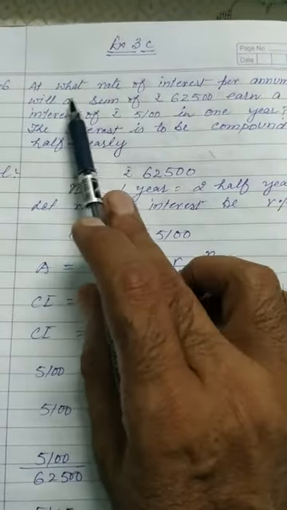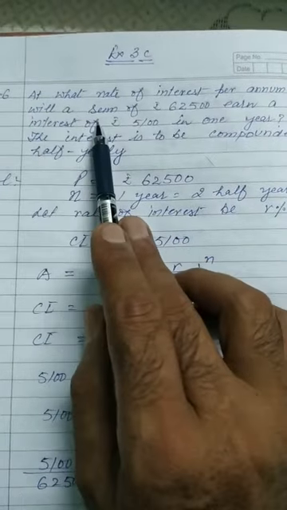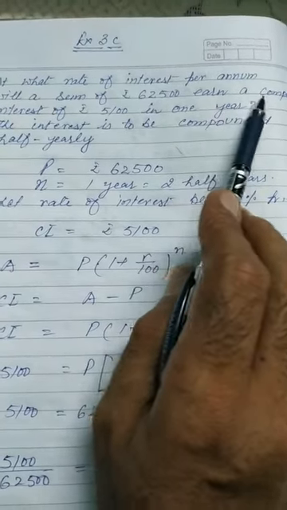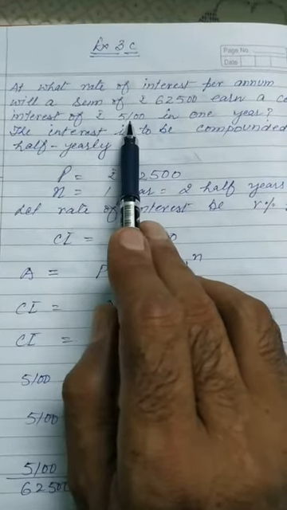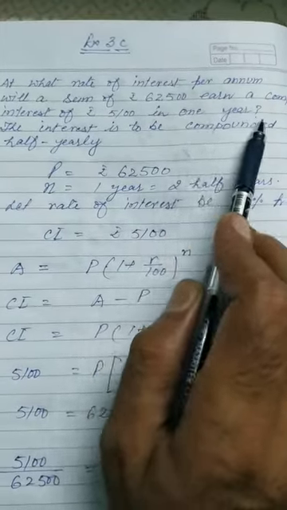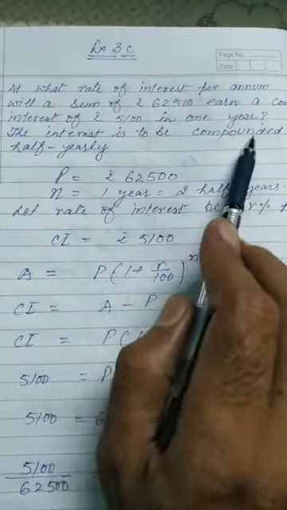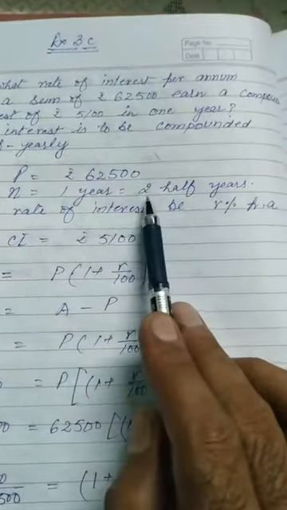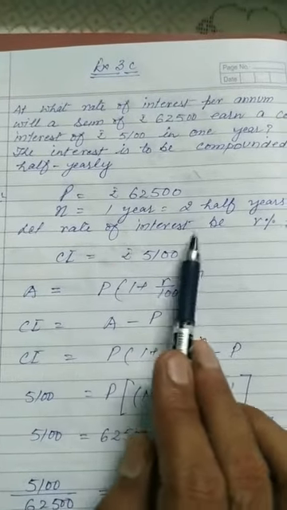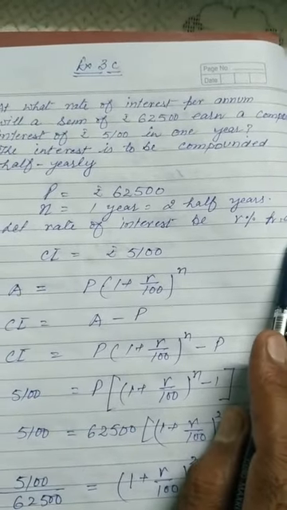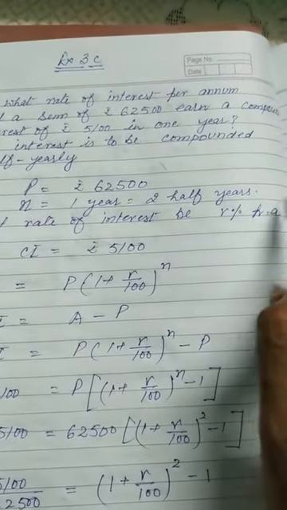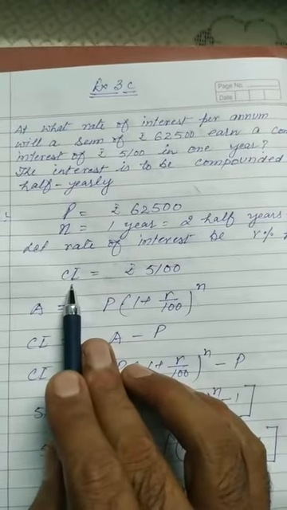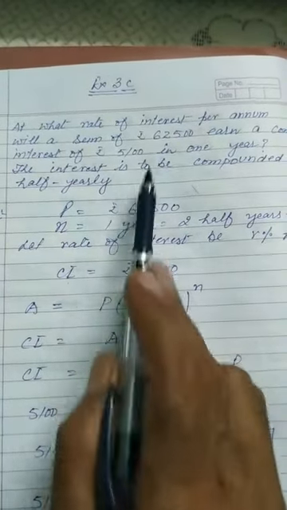At what rate of interest compounded will a sum of 62,500 rupees earn a compound interest of 5,100 rupees in 1 year, the interest being compounded half yearly? P equal to 62,500, N equal to 1 year, that is 2 half years. Let the rate of interest be R% per annum, that is R by 2 per half year. Now the compound interest given is 5,100 rupees.